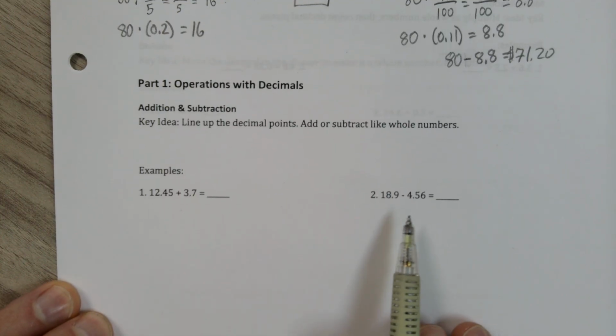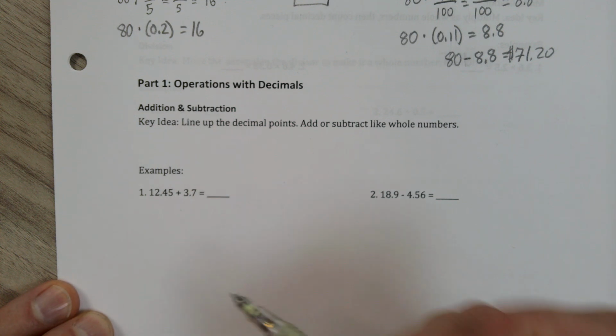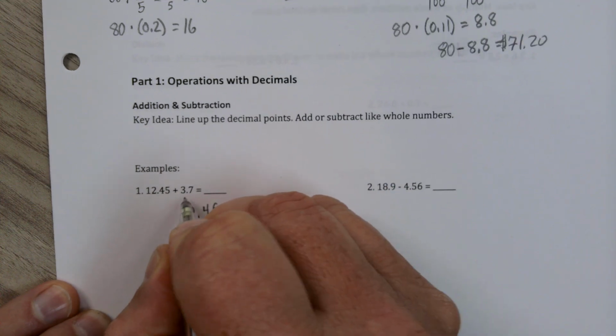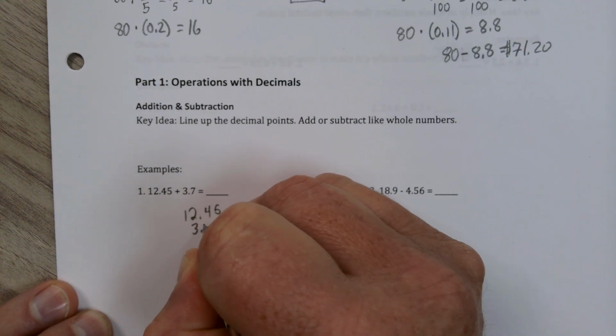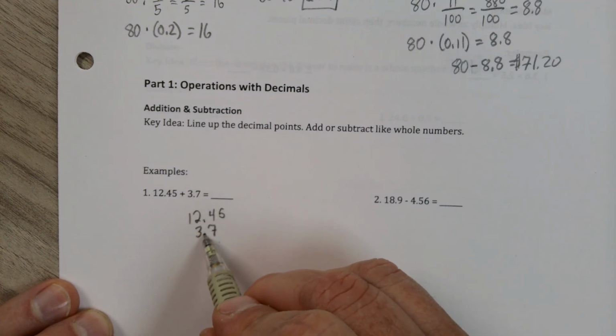Whenever you're adding or subtracting decimals, you have to line up the decimal points. So if I do 12.45, the 3.7 has to line up here. We wouldn't put it all the way to the right because these decimals need to line up.